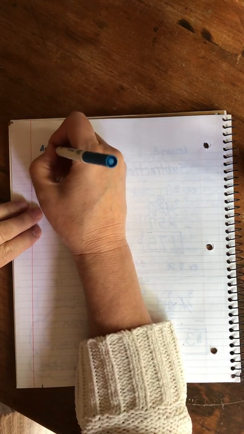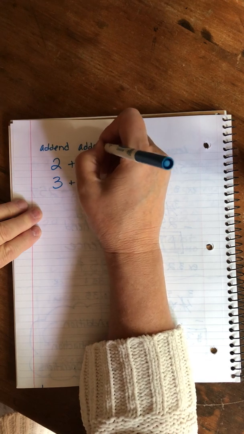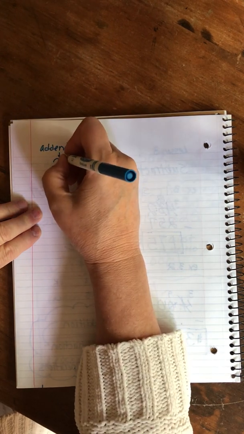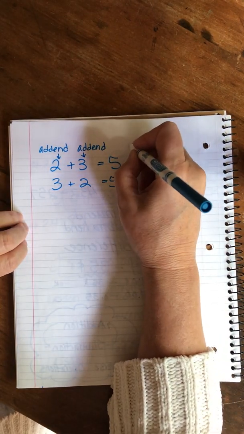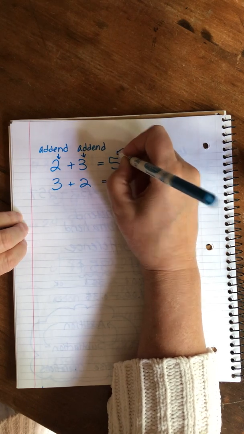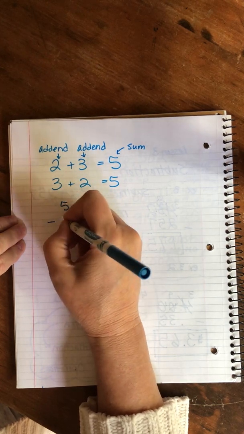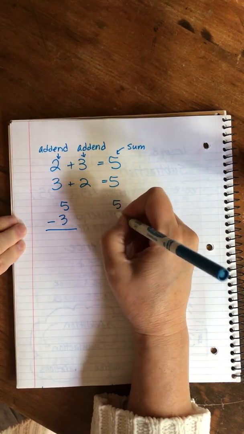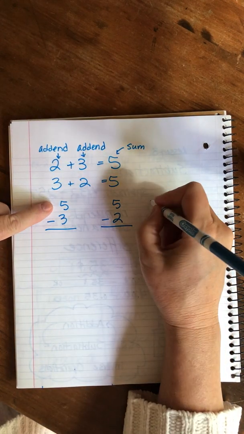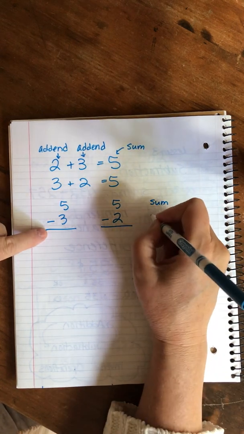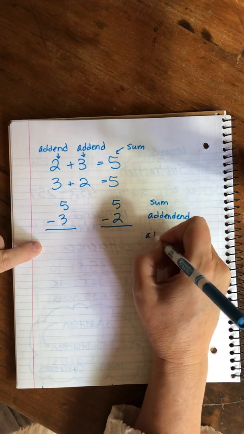There's two ways of stating the addition facts. These numbers, the little pieces that you add up, are called addends, and the answer is called the sum, right? So now when we create subtraction out of this, and I'm going to go in the other direction, we can subtract. We take the sum and we put that on top, right? And then we subtract one of the addends and we get the other addend.